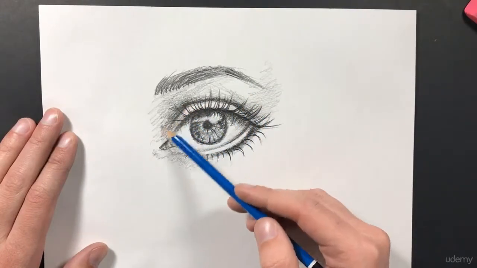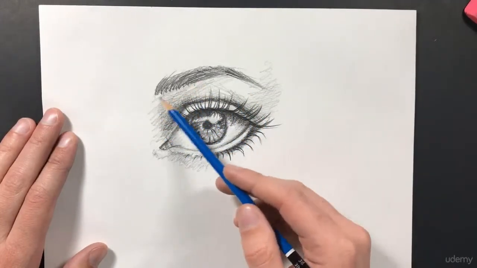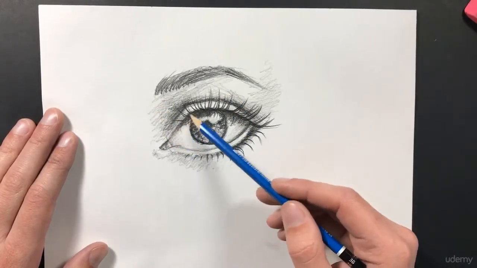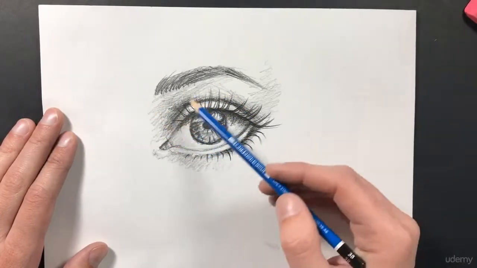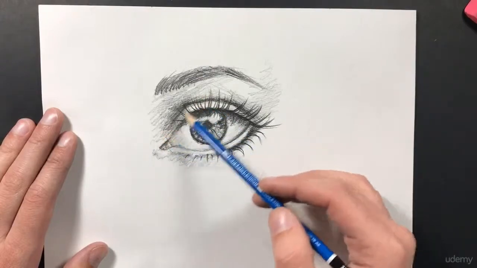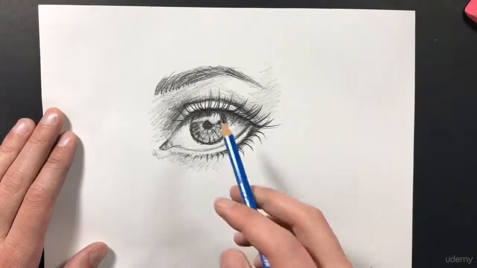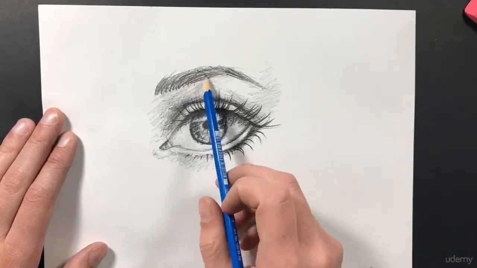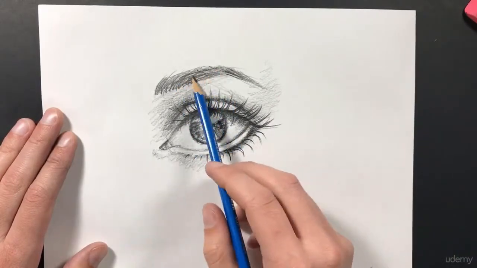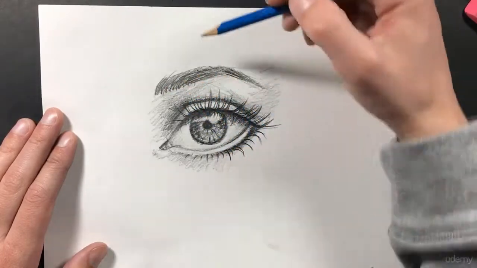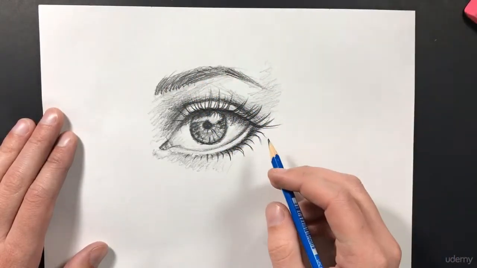Same with over here, we have more of a curve going downwards, and we also see that cross-contouring line on the eyelid where these lines, these shadow lines, are following the form and the shape of our eyelid. Same with over here, it's going in the same direction as our eyelid, and we even see that with our eyebrows. Now, even though our hairs are making it up, it's still the same idea. So the hair is following the shape and the form of our eyebrow.